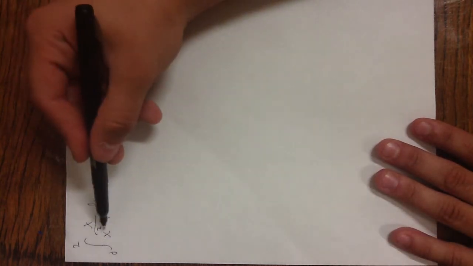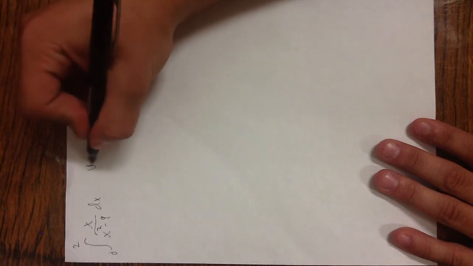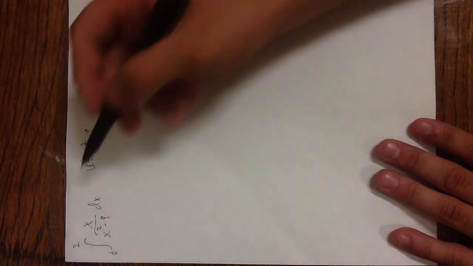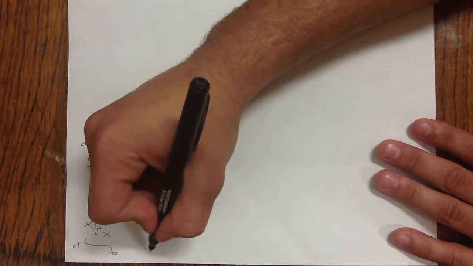So we're going to do the same thing as we did before and set x squared minus 9 equal to u, and then we are going to substitute u in for the function on the bottom.